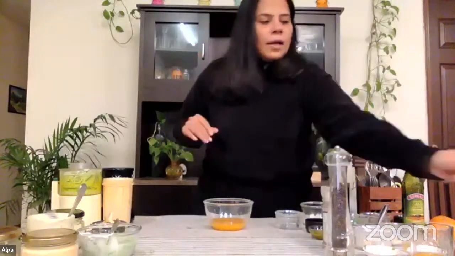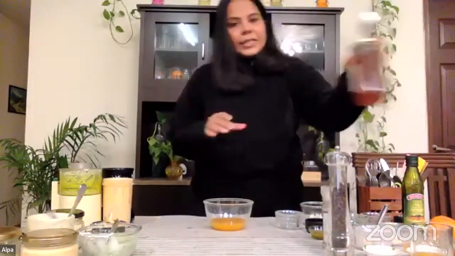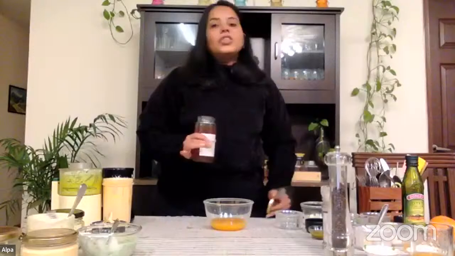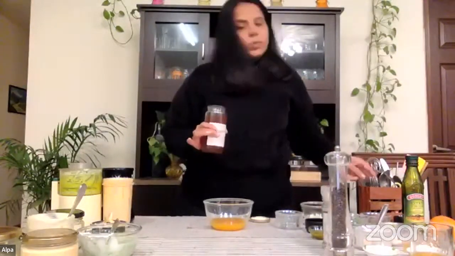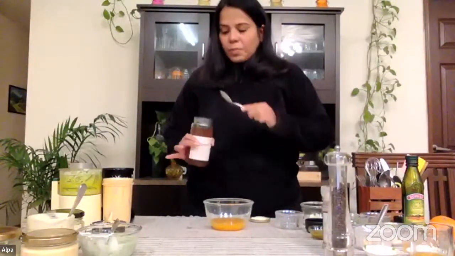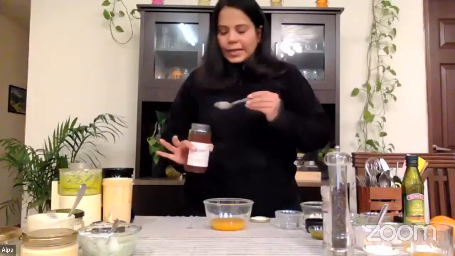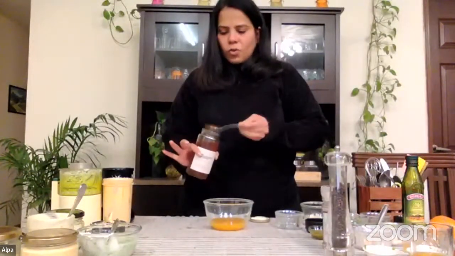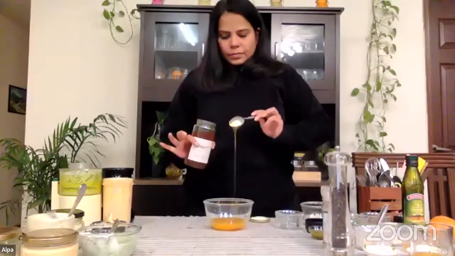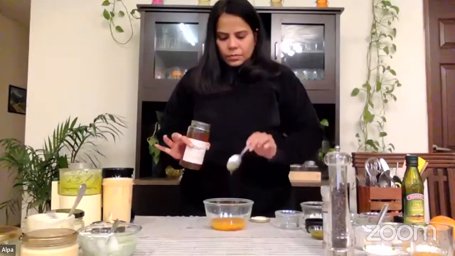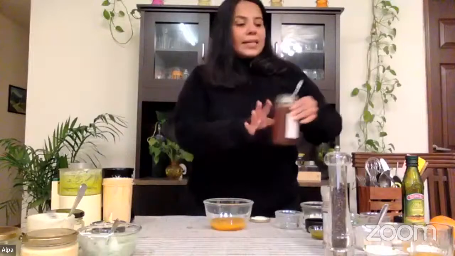Then I'm adding some honey to this because orange ginger tastes great with some sweet components. So I'm adding some raw honey to this, about a spoonful of raw honey. Raw honey is also excellent for immunity.